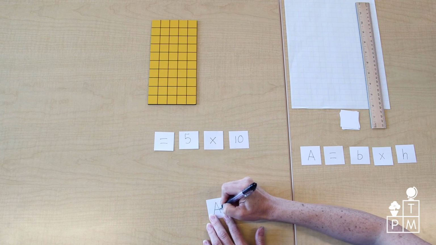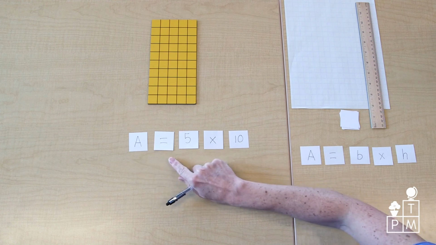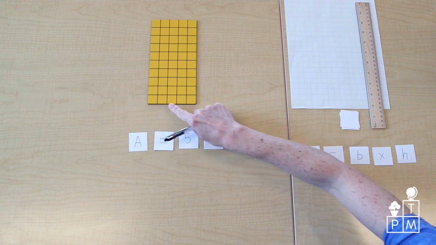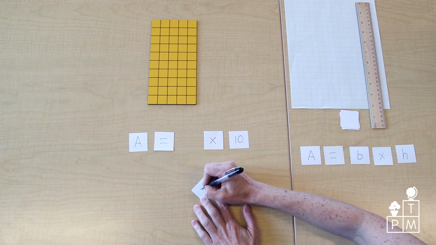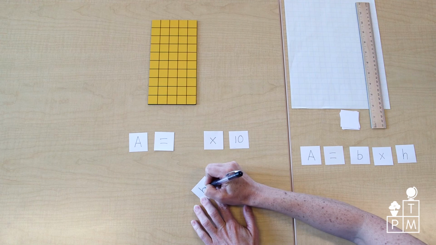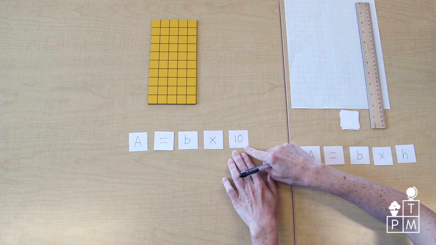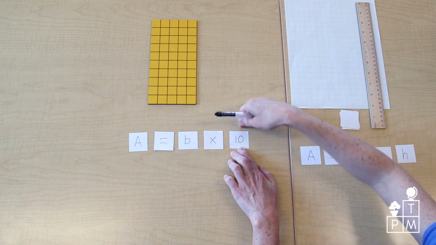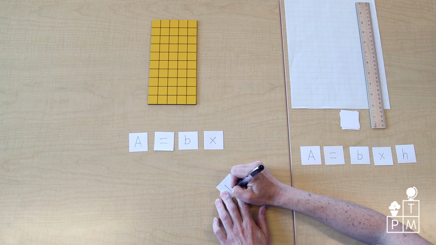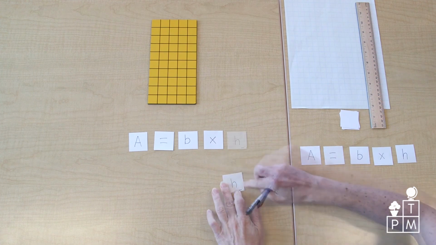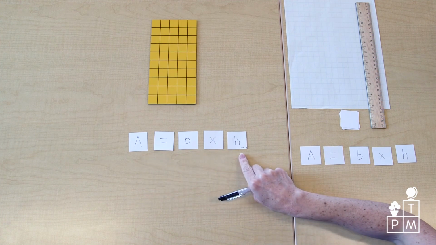I symbolize area with a capital A. The area equals 5. What was 5? The base. That was the base. I symbolize the base with a small b. What was this one? The height. That's the height. I symbolize the height with a small h. My area equals base times height.